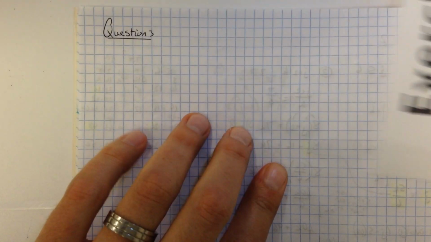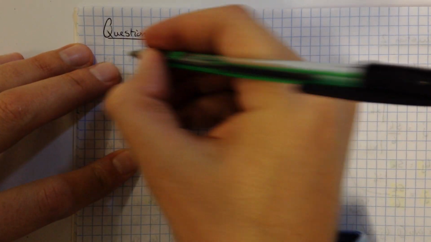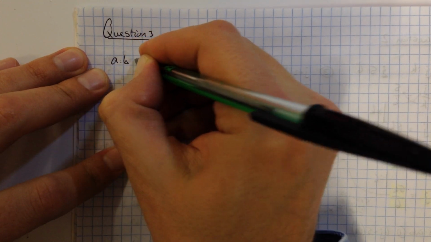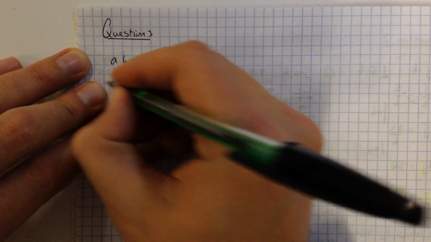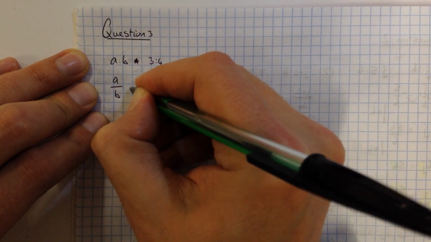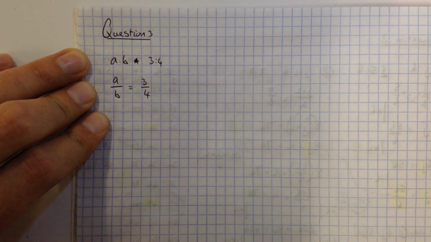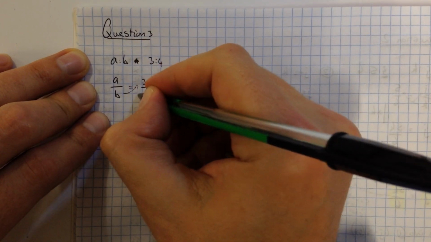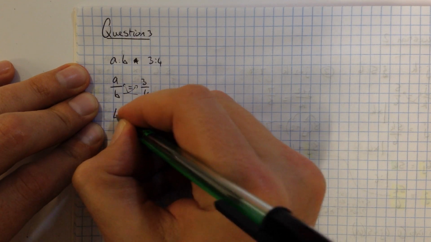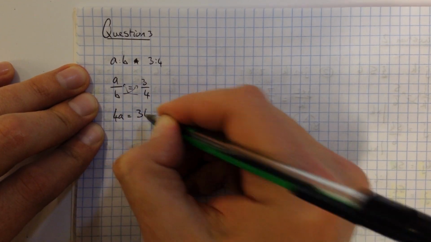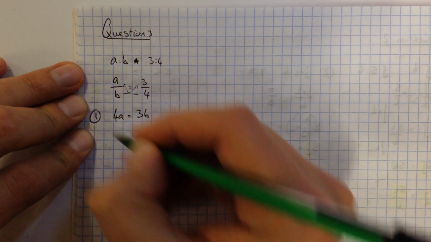Okay. So I would start off with Anne to Bob. Anne to Bob, no, not equals, can't say that yet, is 3 to 4. Therefore, A over B is equal to 3 over 4. I'll use that shorthand notation. This time that gives me 4A is equal to 3B. So that's my first equation.